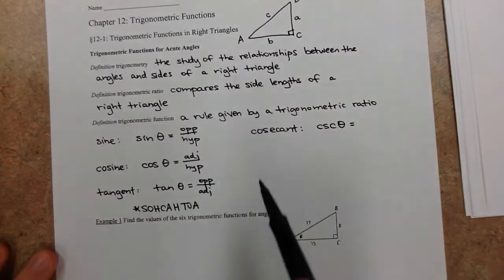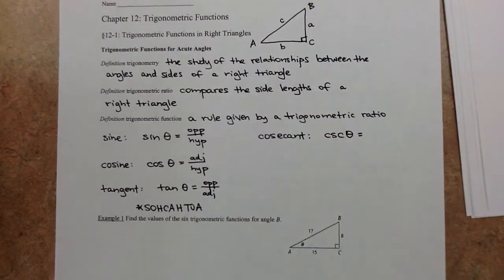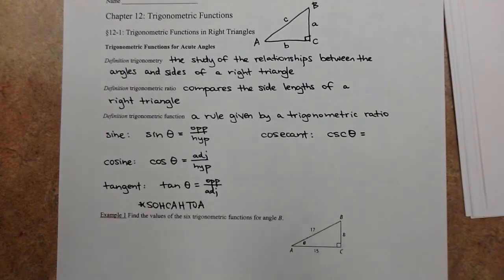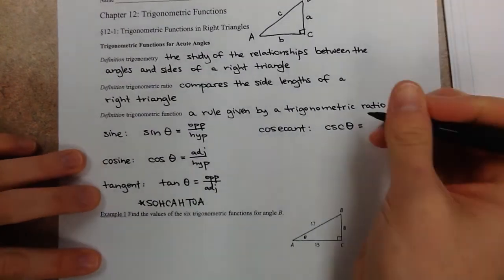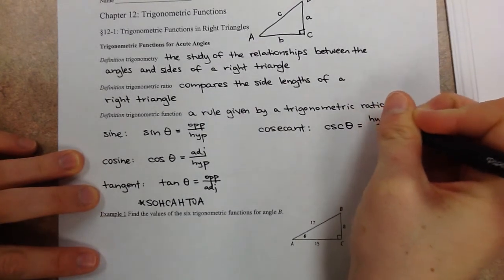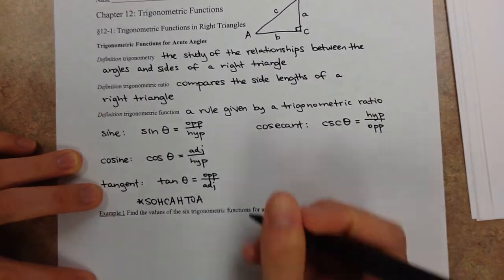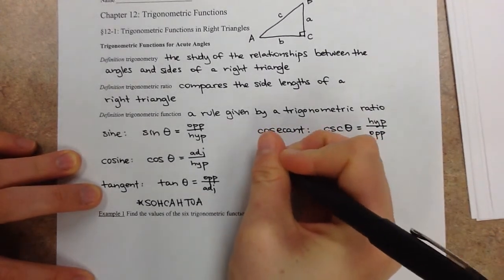You may have noticed that out of these possible 3 side lengths, opposite, hypotenuse, and adjacent, these are only 3 of the possible ratios. We haven't put them in all the configurations that are possible yet. So one other configuration is that we could have hypotenuse in the numerator and opposite in the denominator. Another one that we haven't seen yet, we call it secant.